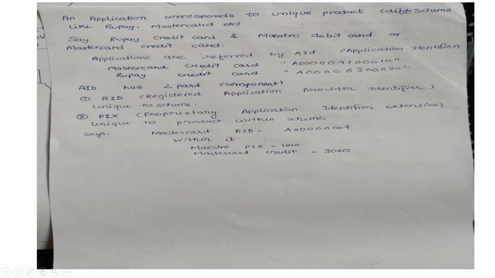As you can see, a Mastercard credit card has a different AID, and a RuPay credit card has a different AID. An AID consists of two components. First is the RID. RID stands for Registered Application Provider Identifier. It is unique to a scheme. So suppose Mastercard has one unique RID, RuPay has another unique RID, and Visa has a different RID.